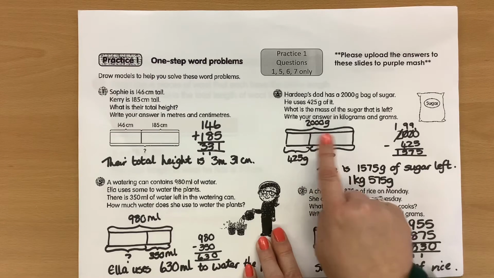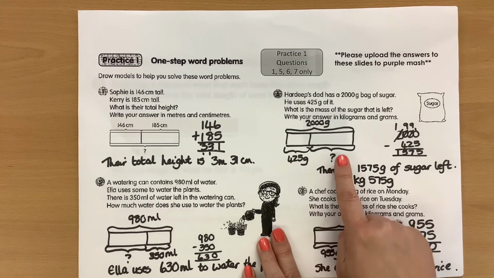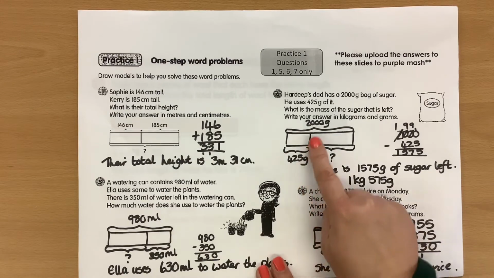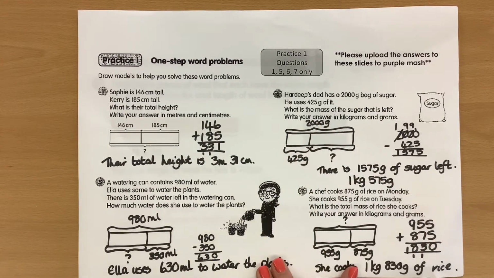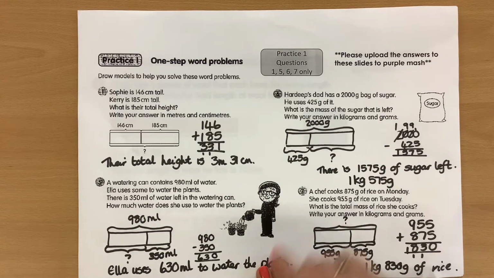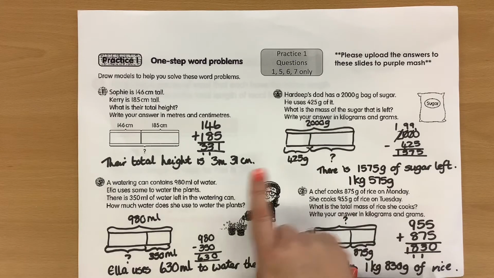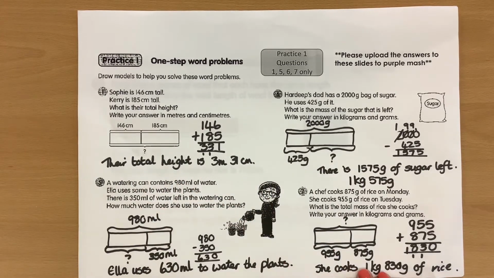In this question, we have the whole and we know one of the parts. So to find the other part, we have to subtract the part from the whole. So drawing the bar model is a really good idea and labelling it because it helps you visualise whether you're going to be doing a subtraction calculation or an addition calculation.